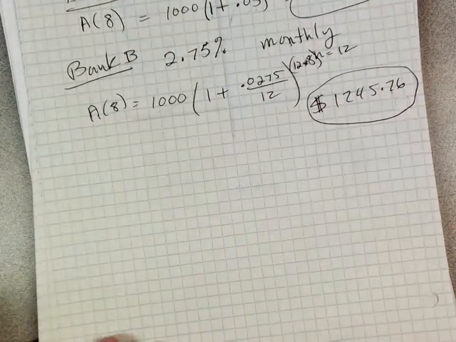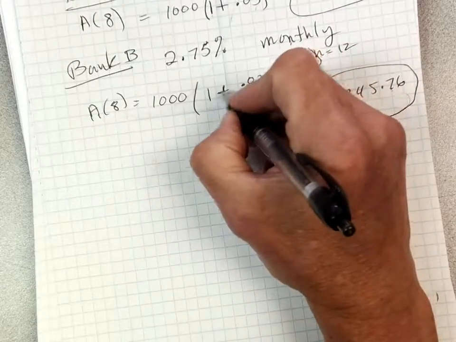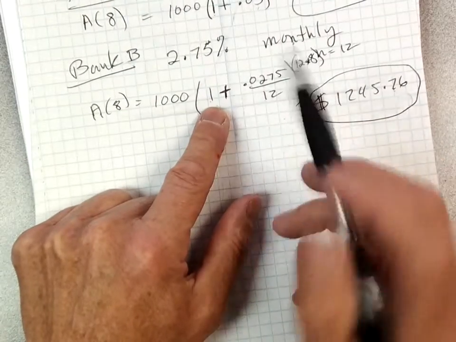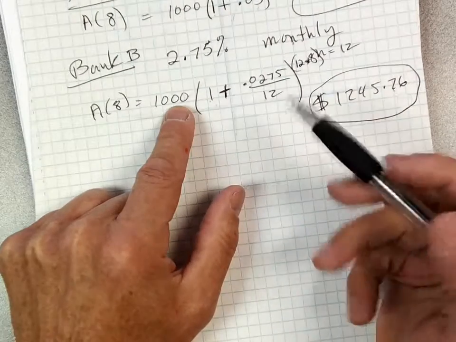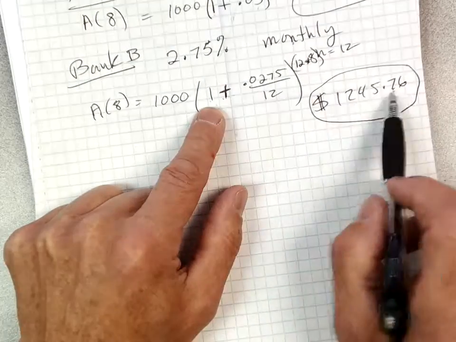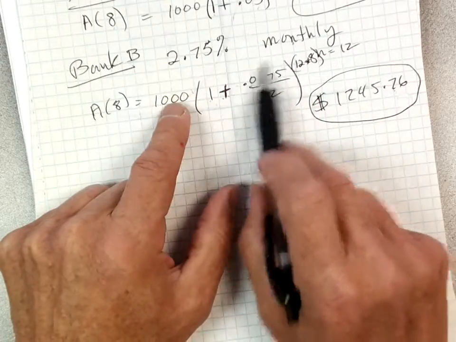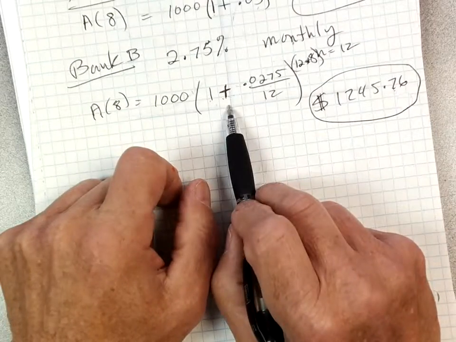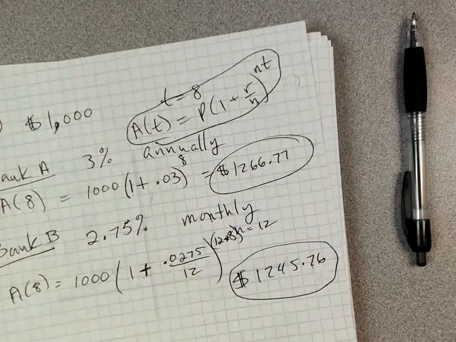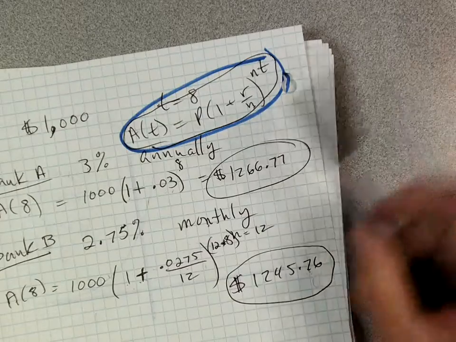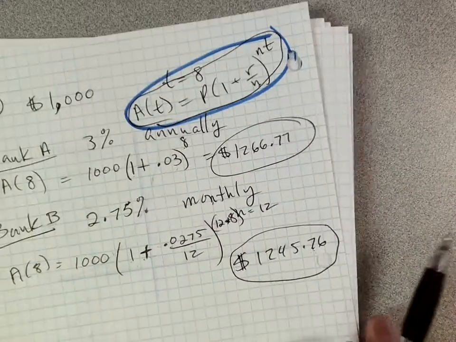Why did you put 1 plus 0 out of 12? What do you need the 1 plus here, you mean? Yeah. What the 1 helps you do is get your original $1,000 back. I mean, if you put $1,000 in the bank, the formula gets you the original 1,000 plus the interest. So this is the interest part of the equation, and the 1 is the original investment. So you have to go 1. The formula is right here, Ani, and I think you have it in your notes, but that's the formula I'm using, okay? P is the principal, okay? Let's go to Bank C.